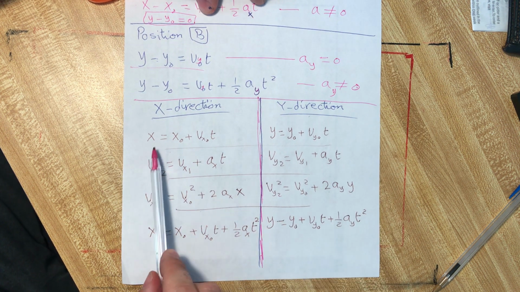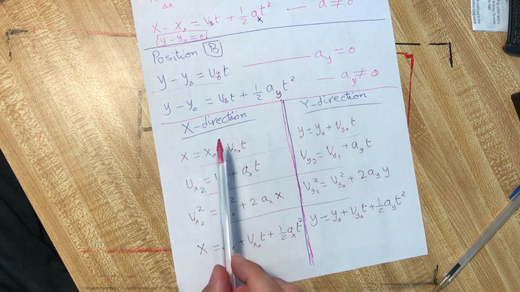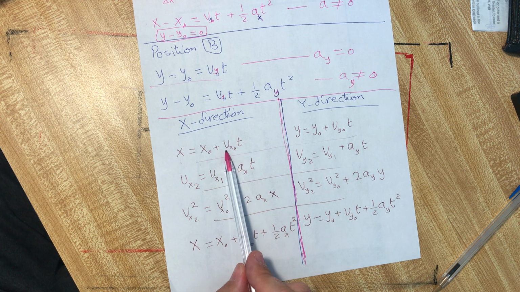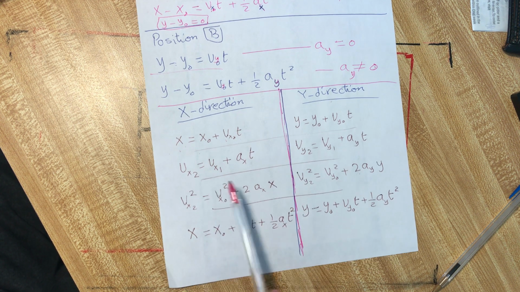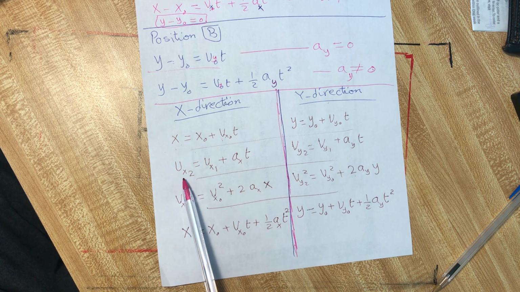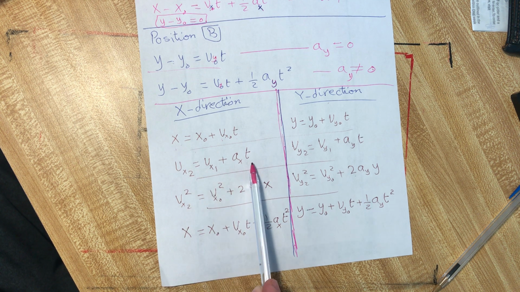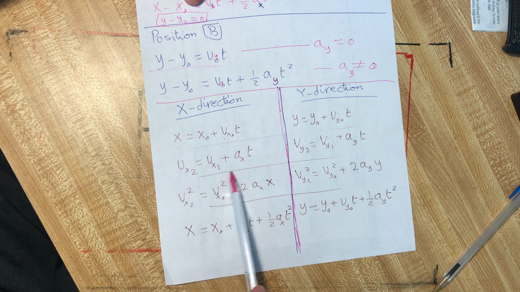So I can use this equation, which connects the velocity, the time and the position in x. This is the second equation, which gives me the velocity in x direction: v2 is equal to v1 plus a multiplied by t, all in x direction.